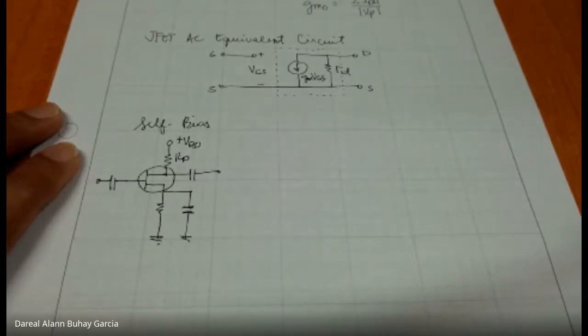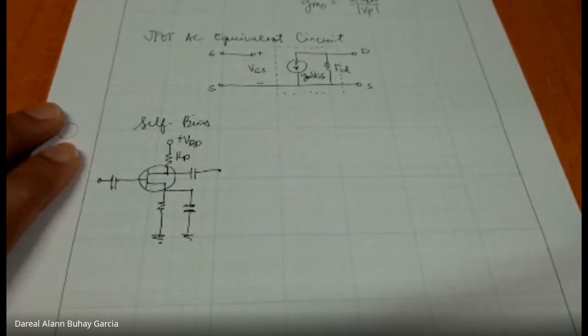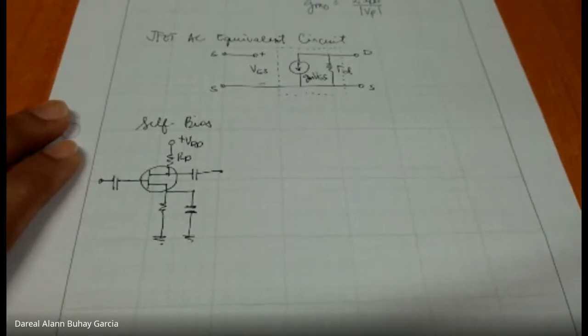Diba? Set all DC sources to 0 by replacing them by short. Replace all capacitors by short. Remove all elements bypassed by the short circuited equivalents. And then redraw. Mga naman to, i-short laman ang mga DC o mga capacitors. Okay?